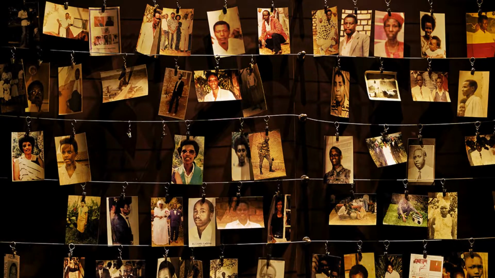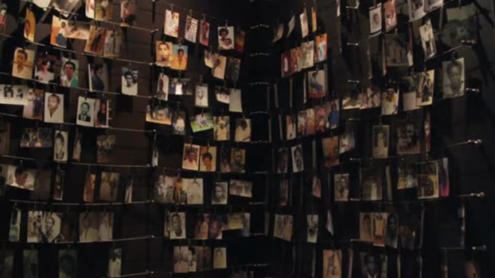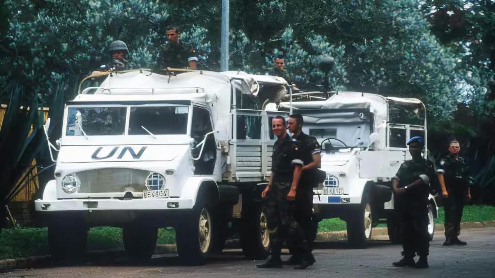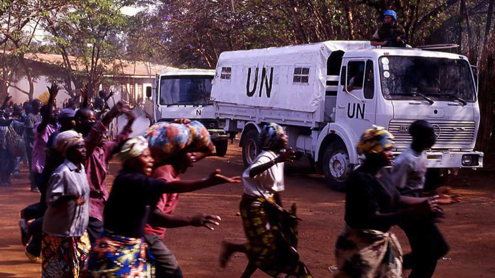During the genocide, an estimated 800,000 Tutsis and moderate Hutus were murdered in just 100 days. The world watched as atrocities unfolded, but did little to intervene. Despite having peacekeepers on the ground, the United Nations and Western countries failed to act decisively. The UN reduced its peacekeeping presence at the height of the violence, and the international community largely ignored the cries for help from Rwandans.